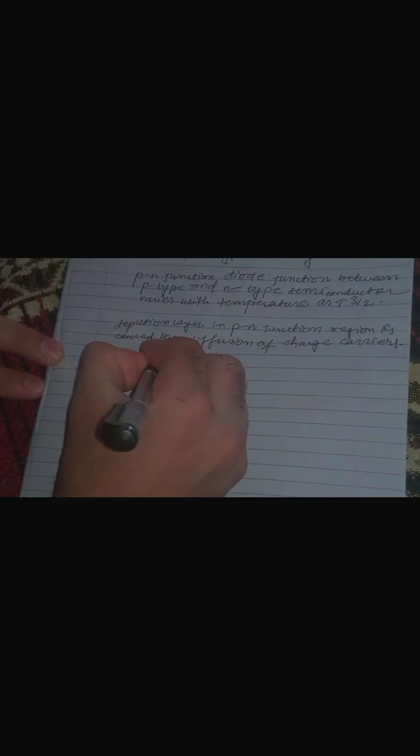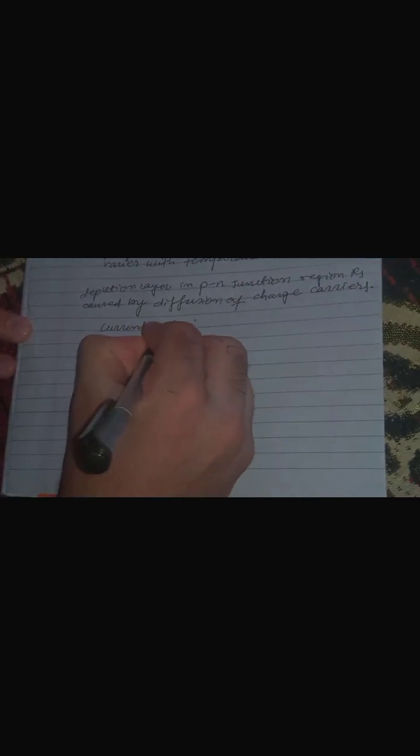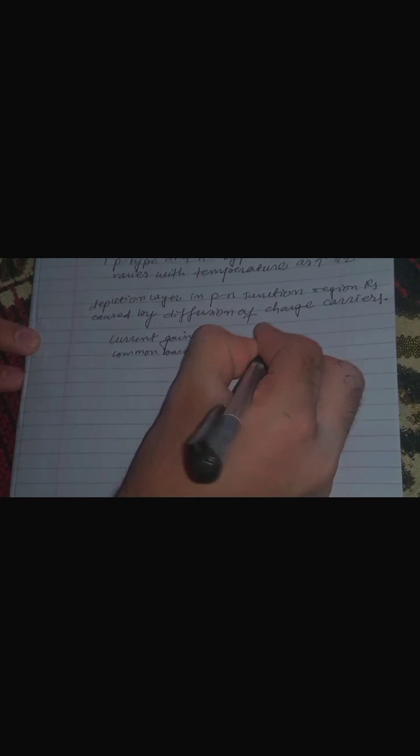Now I want to give one most important formula for the current gains. Current gain means common base configuration. There, alpha equals delta IC upon delta IE, the change in collector current upon change in emitter current, and it is less than 1. Common emitter configuration means beta. The formula of beta equals IC upon IB. That is called the common emitter configuration.